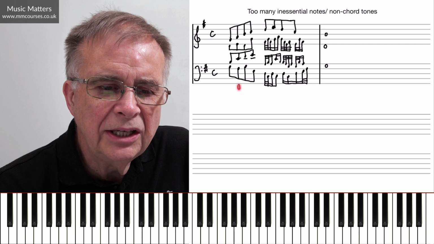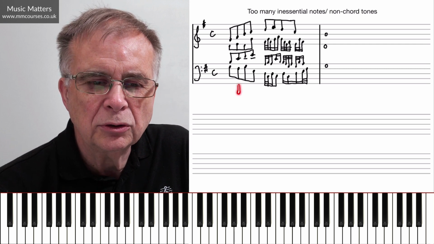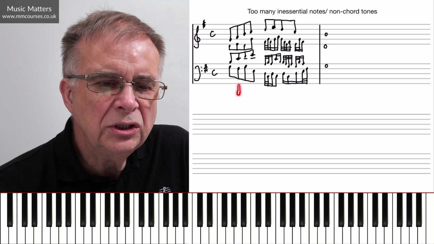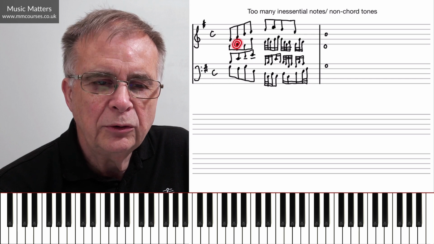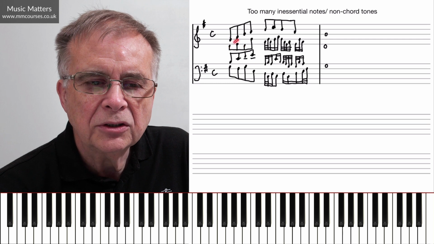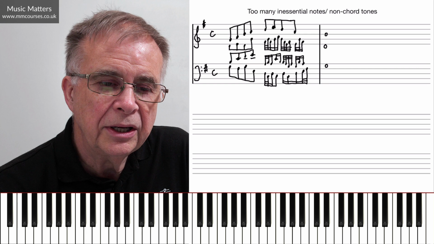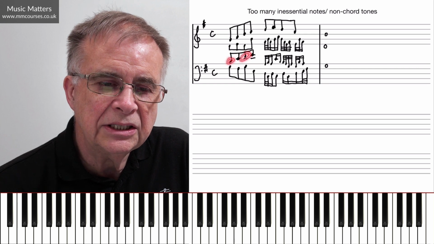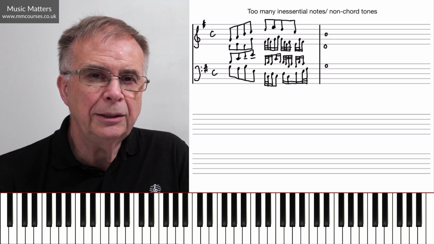Now, you could say, well, this is a chord in its own right. It's a kind of 7/7 chord. Or you could say, well, not really, because that is an upper auxiliary note or an upper neighbor tone, because I'm going from D to D and I've just got the note above in between. You could say this is a passing note or a passing tone between this B and this D. You could say this is a lower auxiliary note or a lower neighbor tone.